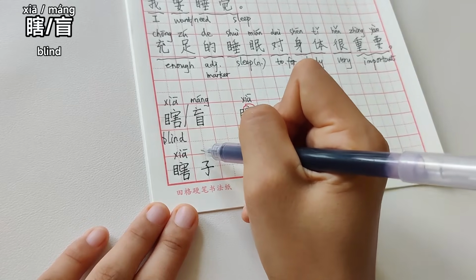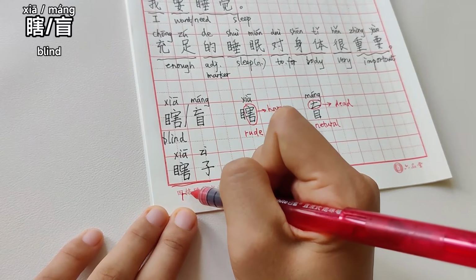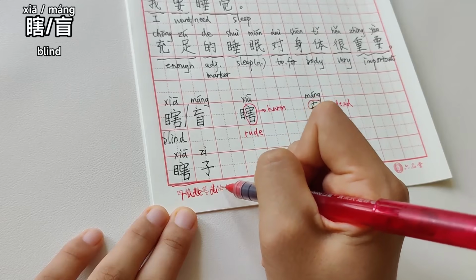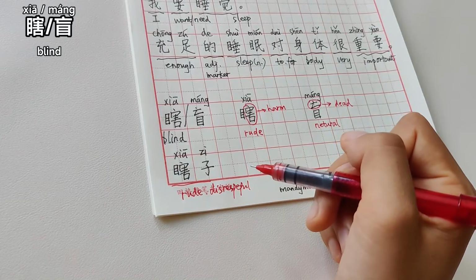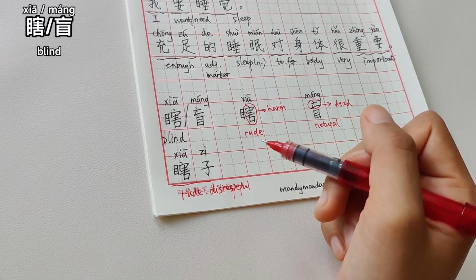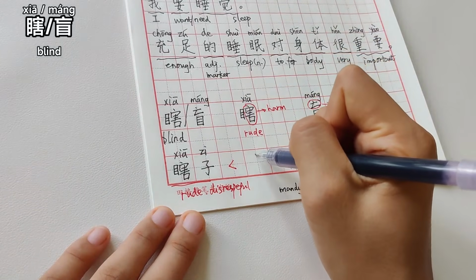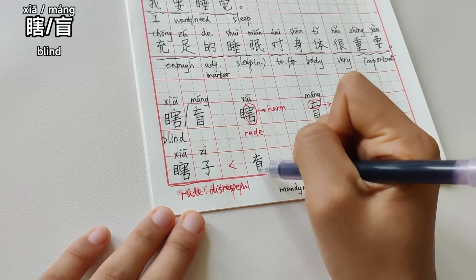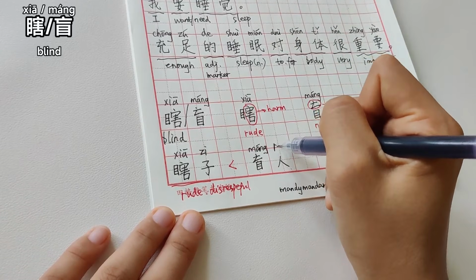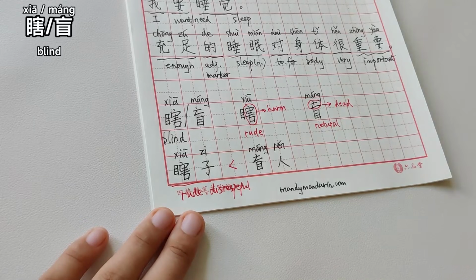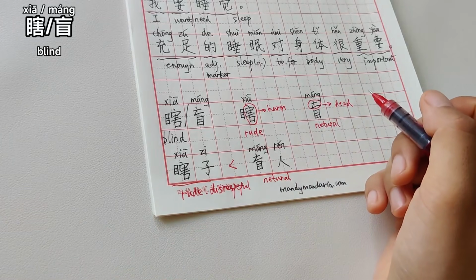瞎子. So the 瞎子 sounds a bit rude and disrespectful to say blind people. Okay, so try not to use this. And the better one, you can say 盲人. So 盲人 sounds neutral. So it's okay to say that.